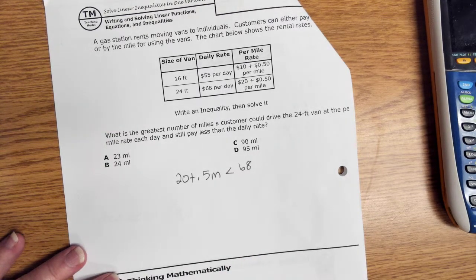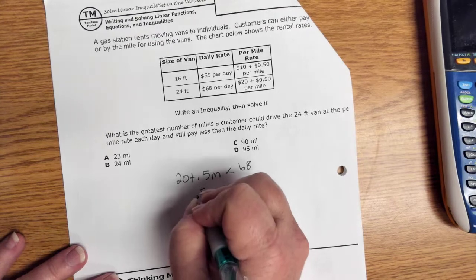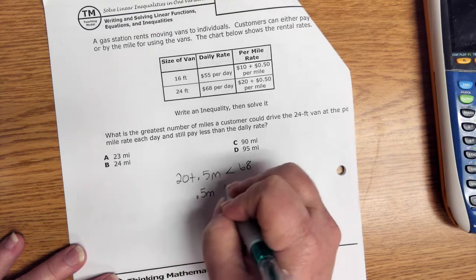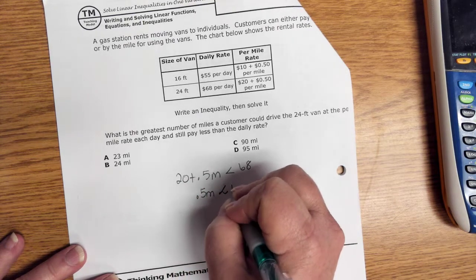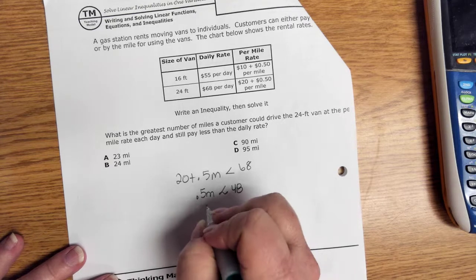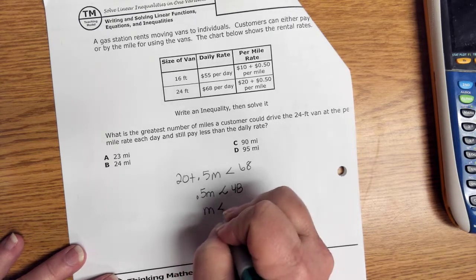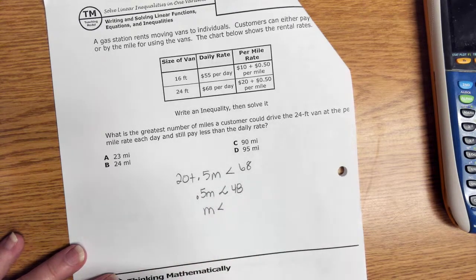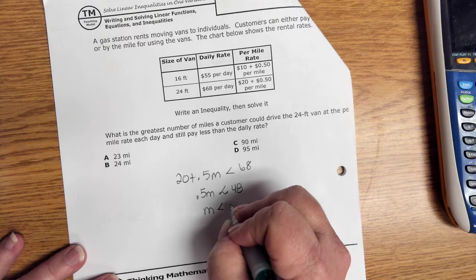So let's solve it. What are we going to do first? Subtract our 20, and we end up with 0.5 M is less than what? 48. Then we're going to divide by 0.5, and we get M is less than what?